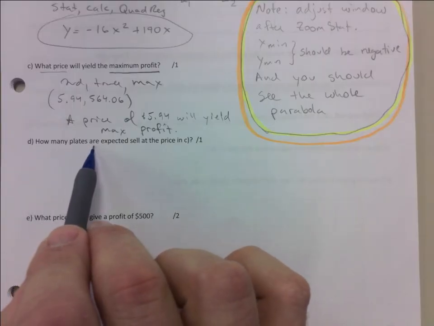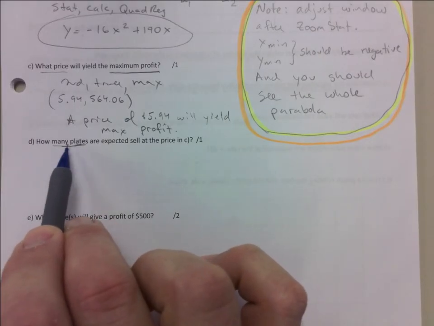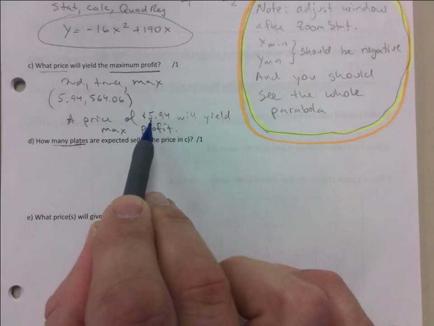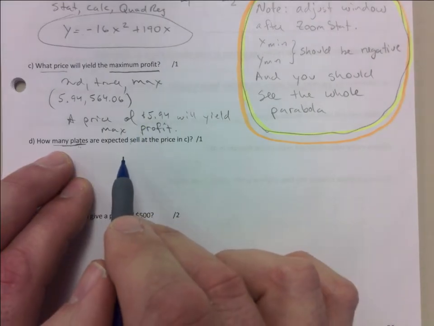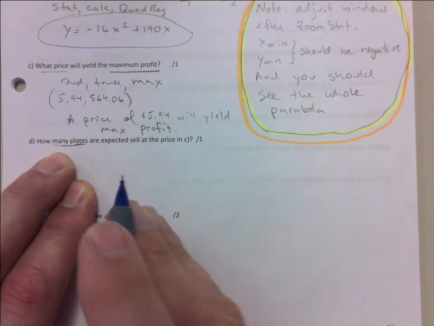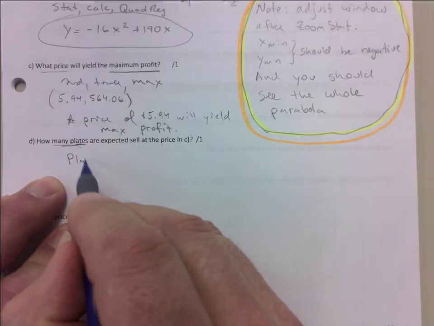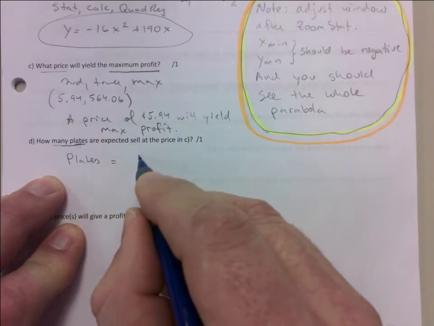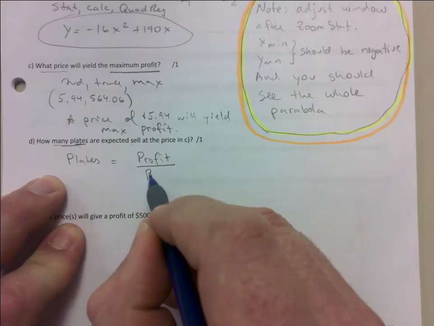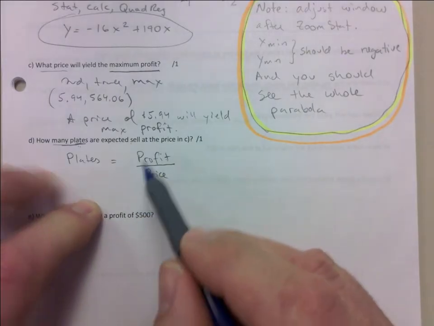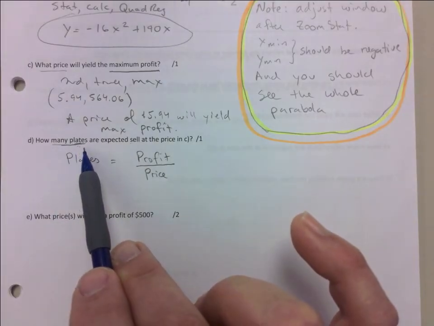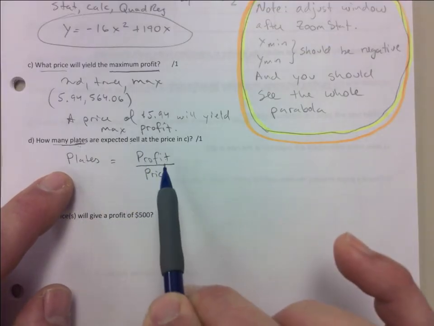How many plates, this is interesting, how many plates are you expected to sell at the price up here? So remember, we are right now addressing price and profit. So for plates, all you do is take the profit and, in this case, divide it by the price. That's what we're going to do every time. If you're asked for a variable that is not in our equation, we use this, okay?